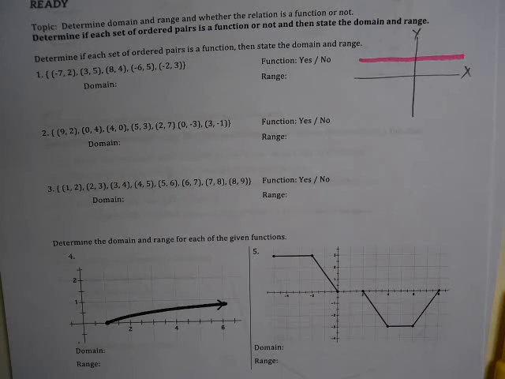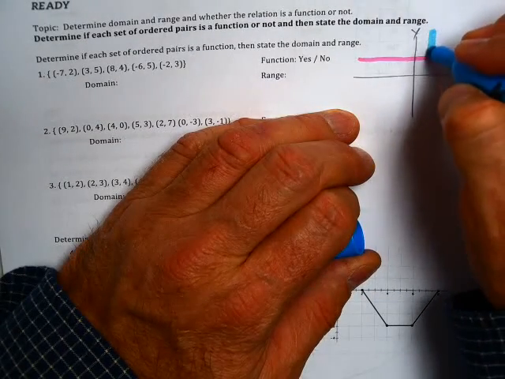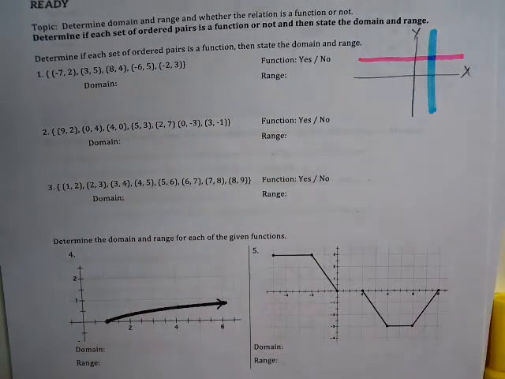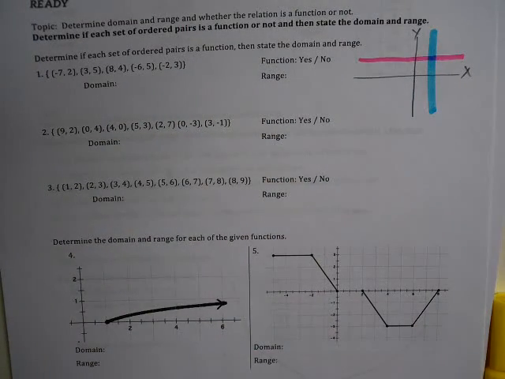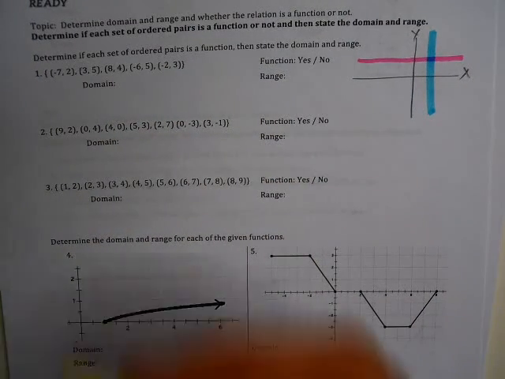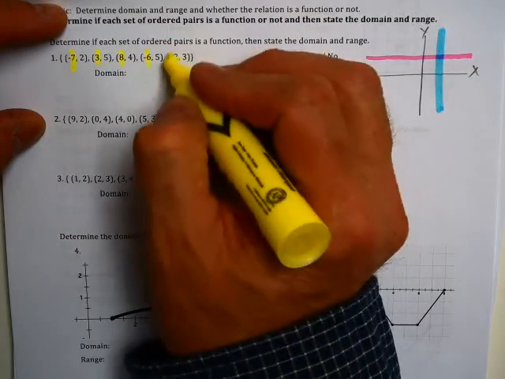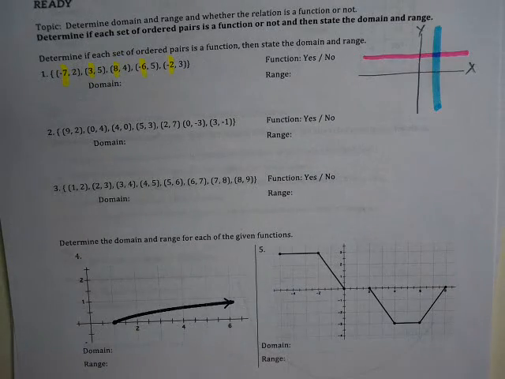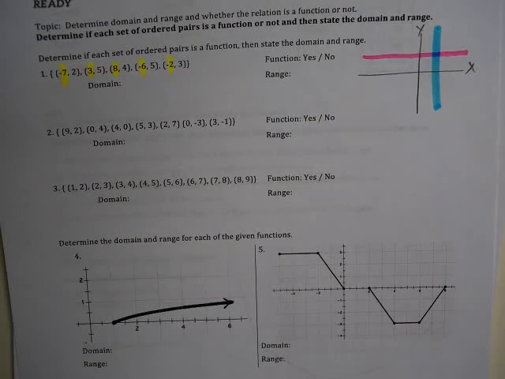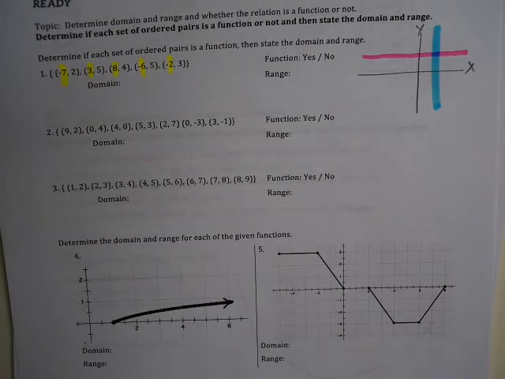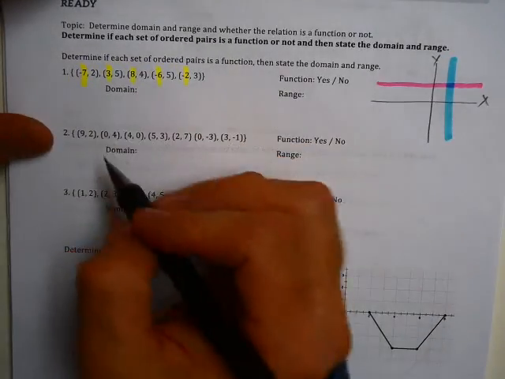Does it pass the vertical line test? Michael says yes. So the y's can be the same. Can the x's be the same? Right. It's only the x's we need to look at. So if we don't have any repeats of the x's, it's a function. Now we can repeat the y's as many times as we want, but we can't repeat the x's.